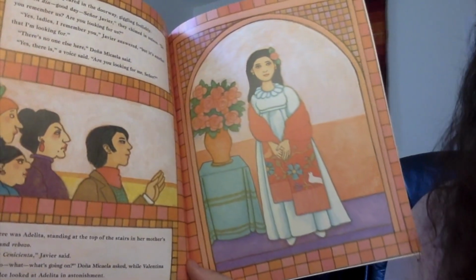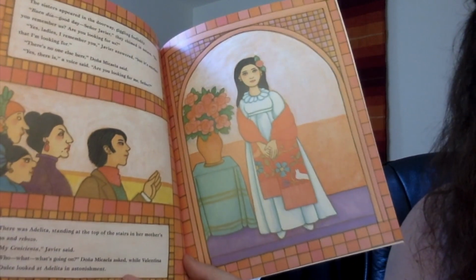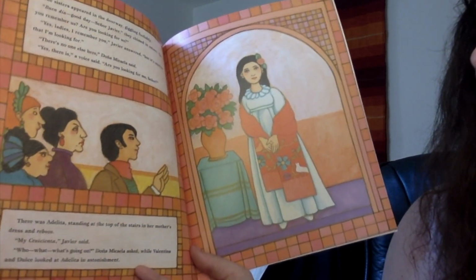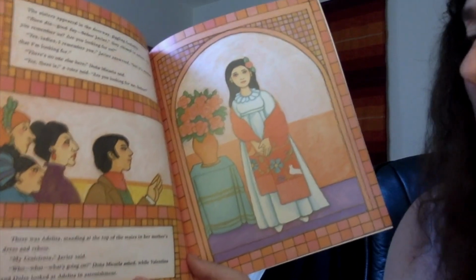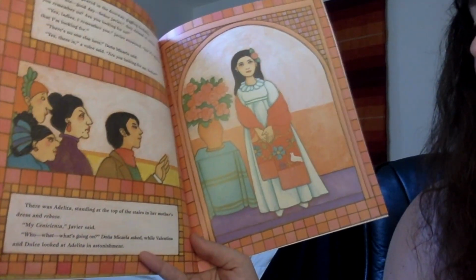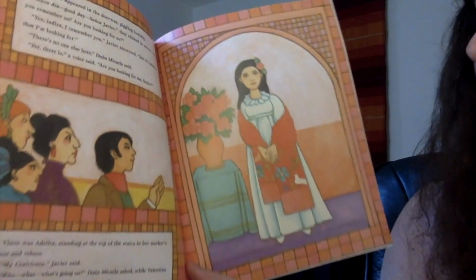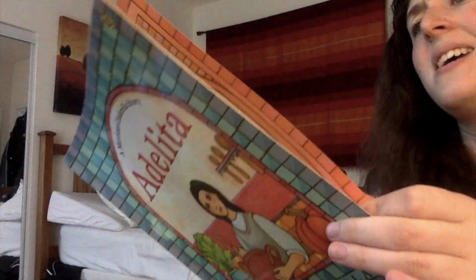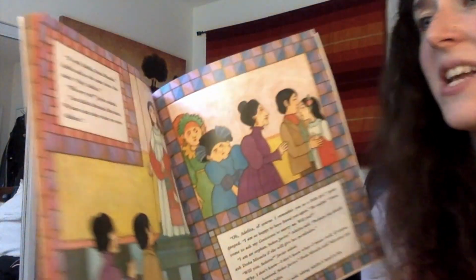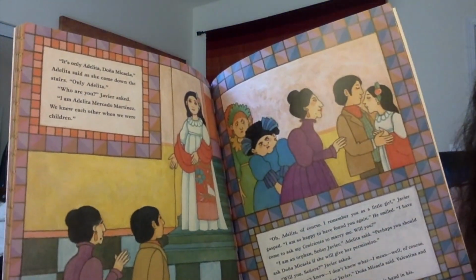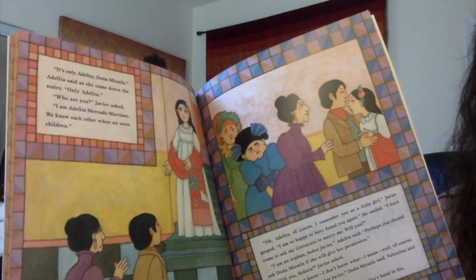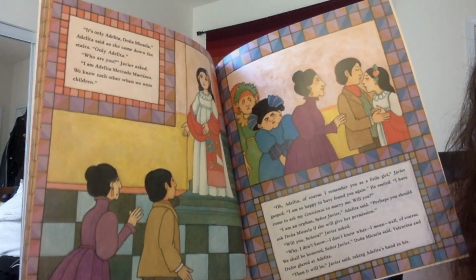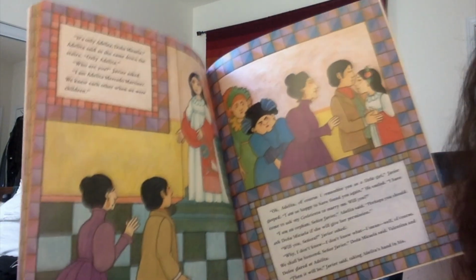There was Adelita, standing at the top of the stairs in her mother's dress and rebozo. My Cenicienta, Javier said. What's going on? Doña Michela asked, while Valentina and Dulce looked at Adelita in astonishment. It's only Adelita, Doña Michela, Adelita said as she came down the stairs. Only Adelita. Who are you? Javier asked. I am Adelita Mercado Martinez. We knew each other when we were children.